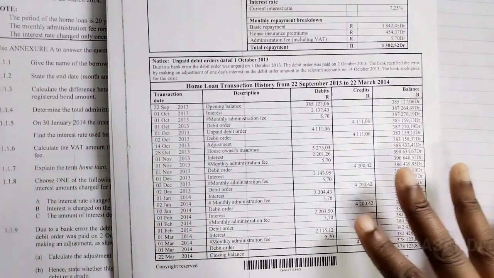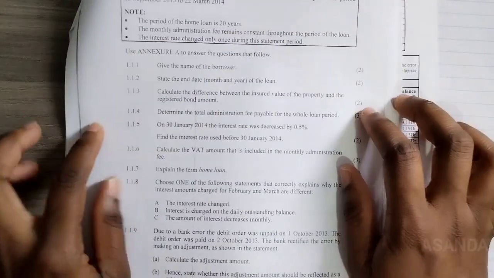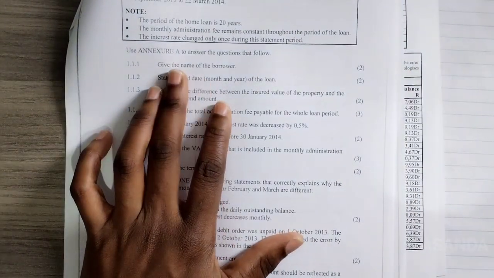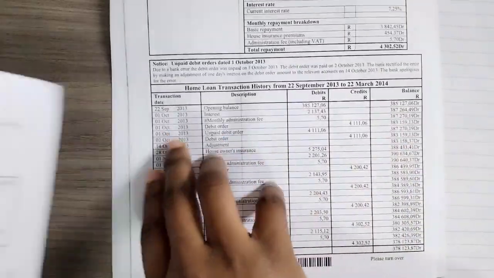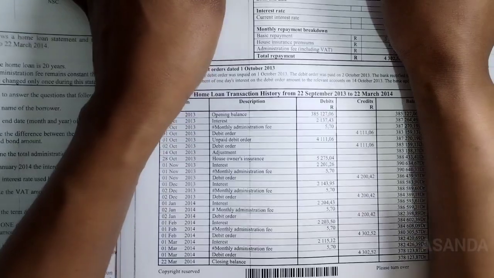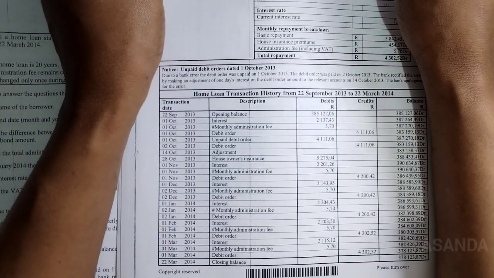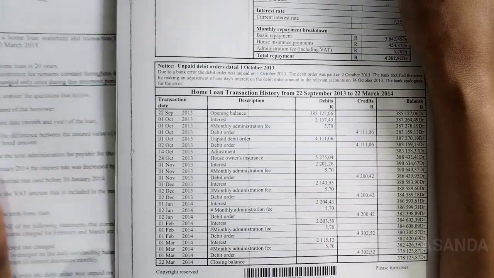Okay, so we're going to go to the questions. I'm not going to move this. Question number 1 says, give the name of the borrower. I saw the name somewhere here. I'm going to give it to you right now, and I hope you got it when you did this question. Please make sure you do the questions before. That's why I post them. I put them out there so that you try them out. It's not about whether you got everything. It's about the stuff you didn't get.